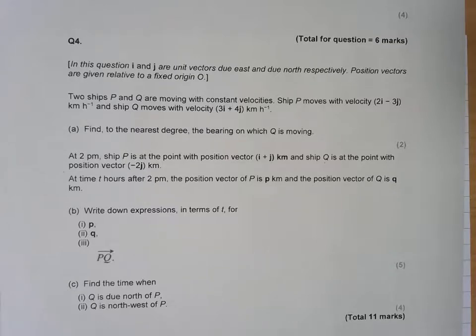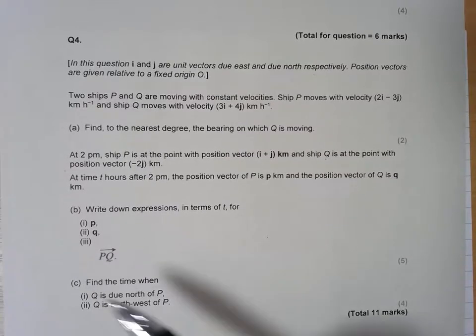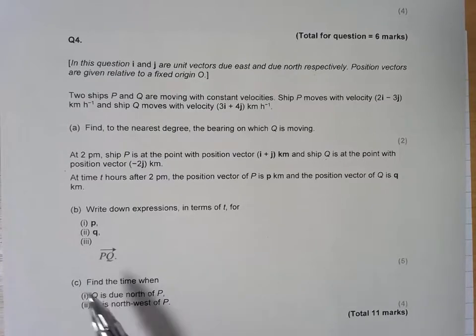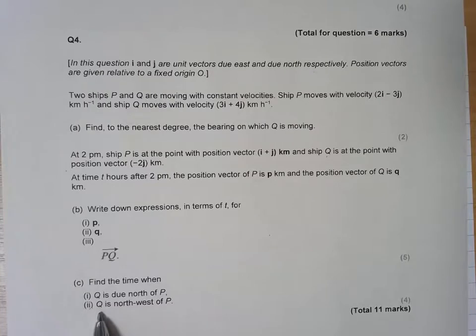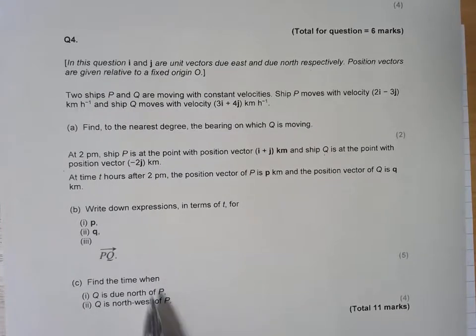Some of you might have noticed in the recording for the past video they've missed out part C, so we're going to have a quick go at part C. Part C gives us these two shapes, point P and point Q, and asks us to find some times when Q is a certain position relative to P. Notice it says of P, so P is the one we're going to put at the origin.